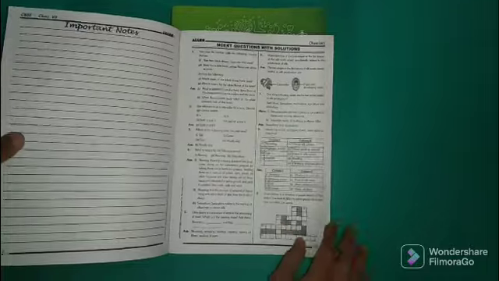Topic questions are given as check your concept, and their answers will be given further. Then here are the NCERT solutions, and then the LN exercise. There are 2 exercises. First of all is objective, and second is subjective.